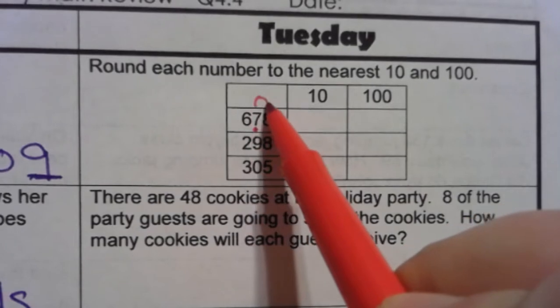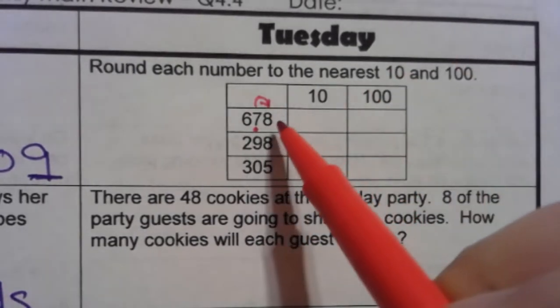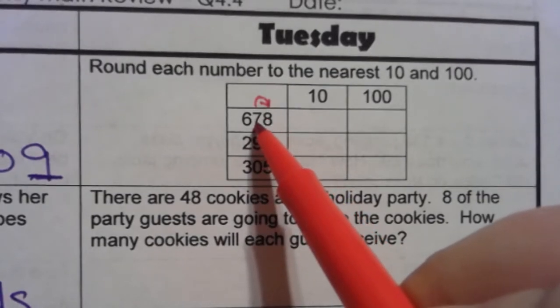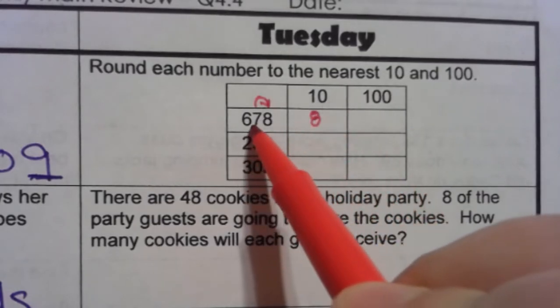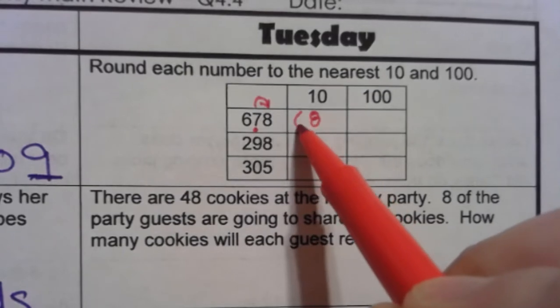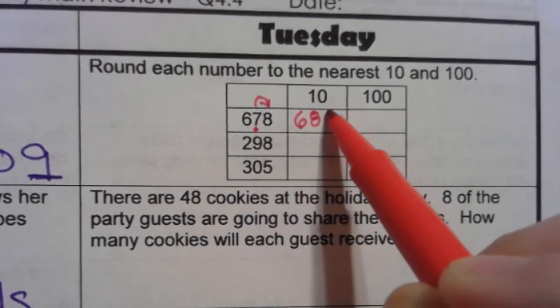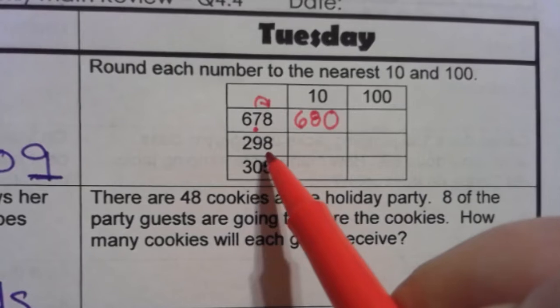Look at the bully. He's an 8. Is he big enough? Yes, he only has to be a 5. He's going to lift me up to an 8. And what happens to my friend? I protect him so he stays the same. Whatever happens to that old bully? Nothing ever happens to that old bully. 680.